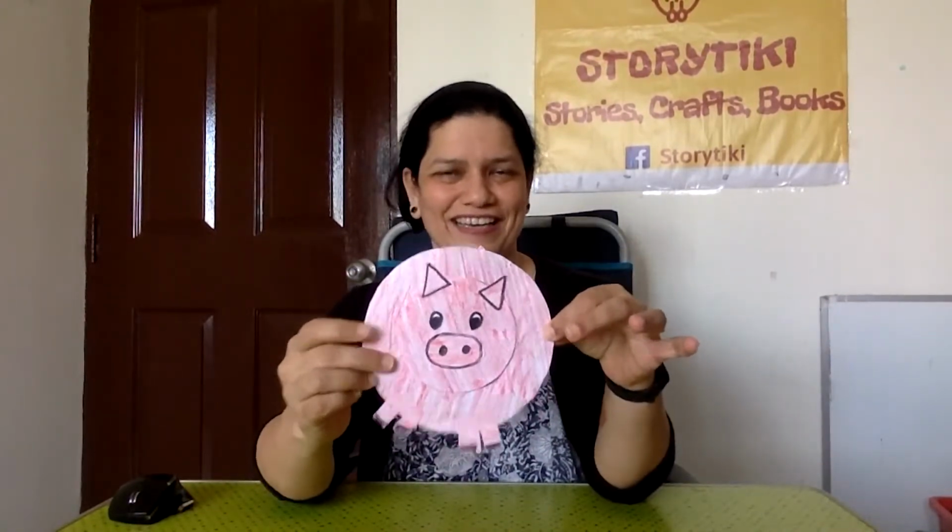Aha! So have you guessed by now what we are going to make for today's craft? Yes, we are going to make our very own Popo the pig. So let me clear up all the hay and get all the material ready so that we can start making our very own pig. That's right. So our pig is going to look like this. Okay, so let's get all the material ready and start making our pig.